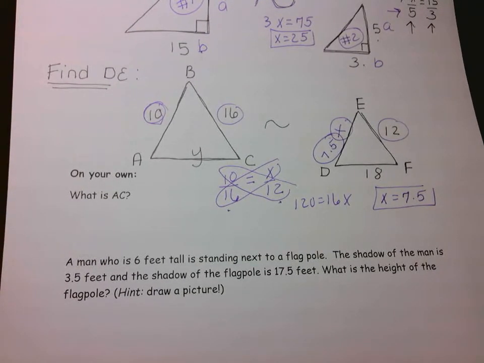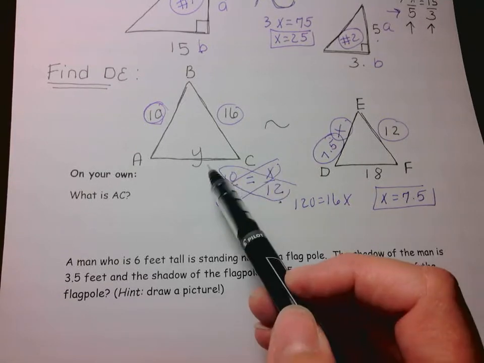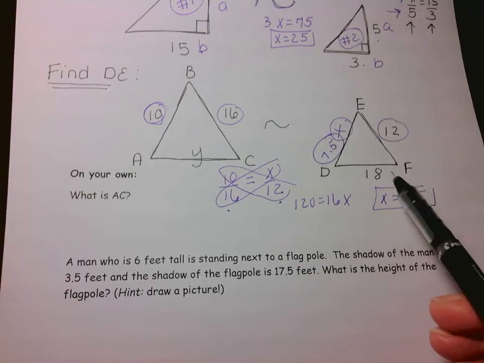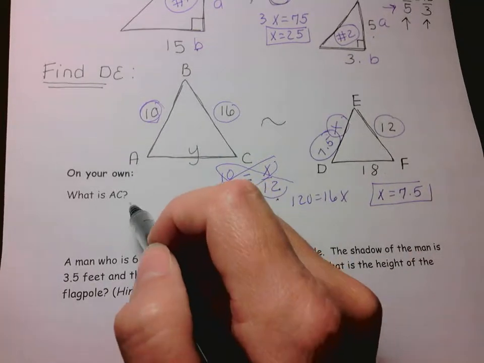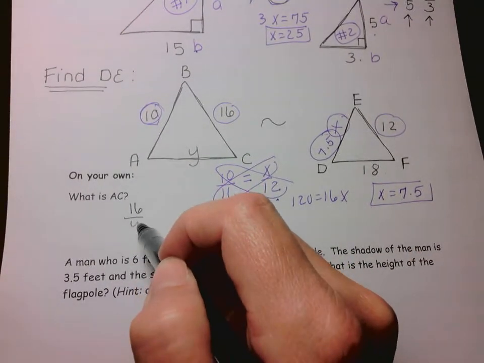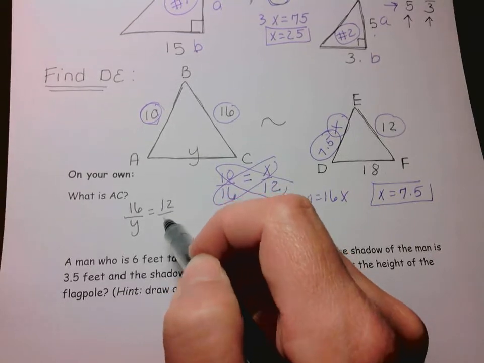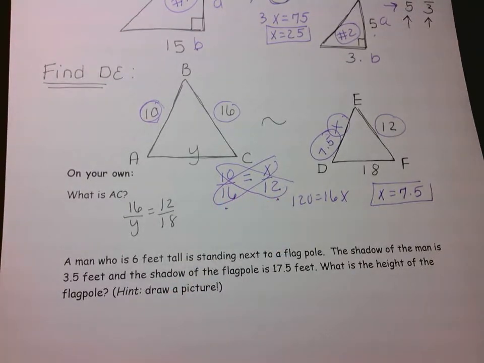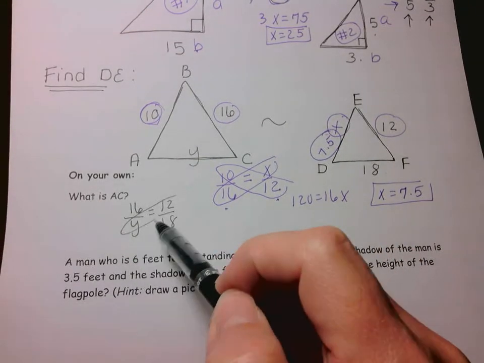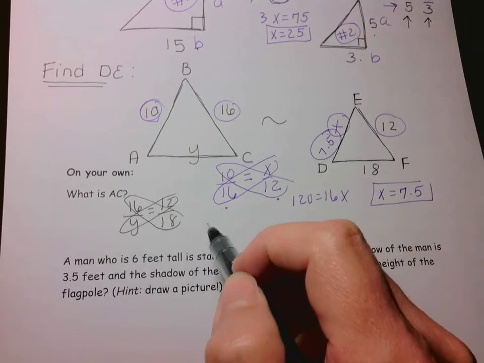Again, there's a couple different ways you can do this, but I'm going to say 16 over Y equals 12 over 18. Now again, there's a couple different ways to set this up, and if you set it up a different way, but you don't know what you did wrong, if you got it incorrect, email me and let me help you figure that out.